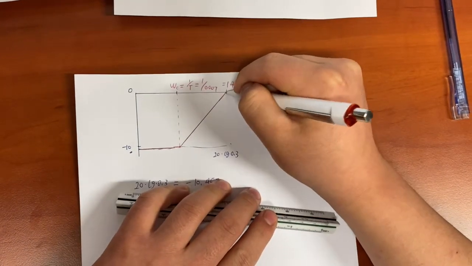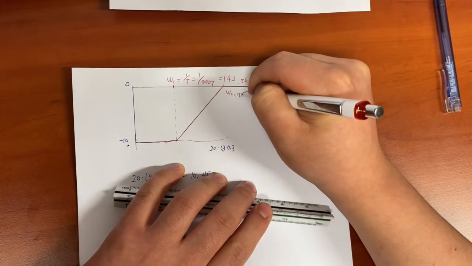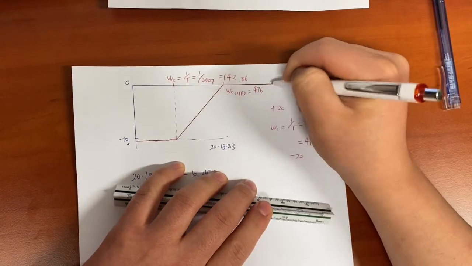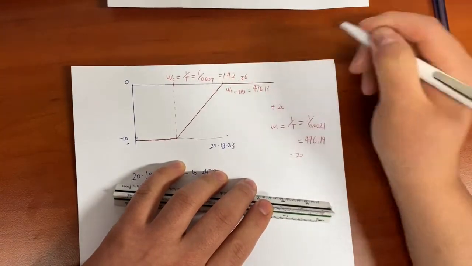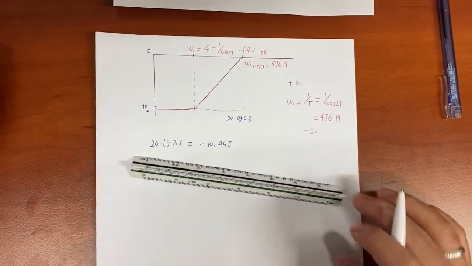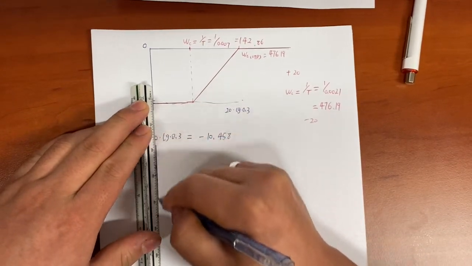And this is the cutting frequency of the 1 TP system, which is equal to 476.19. Okay, that is the first diagram.